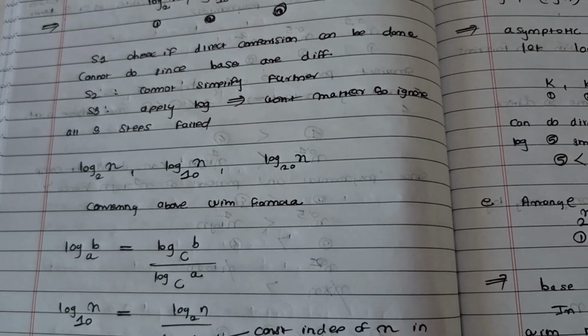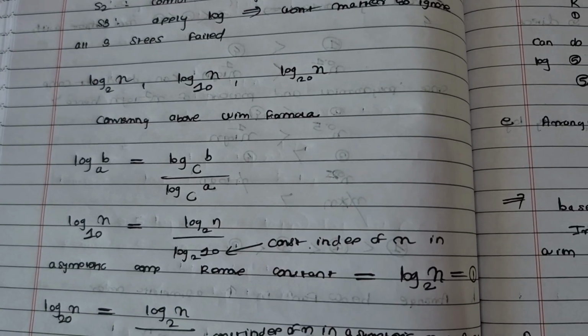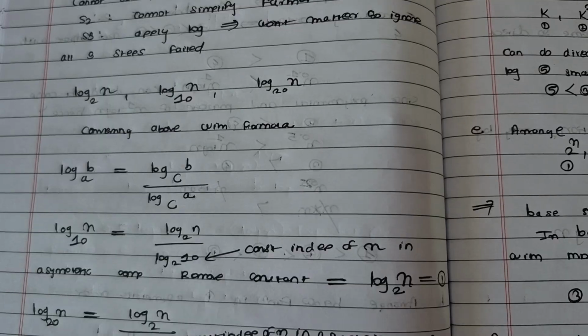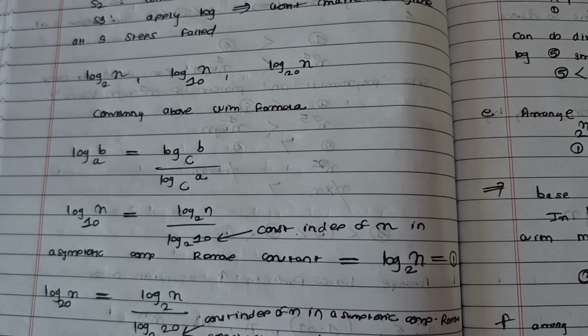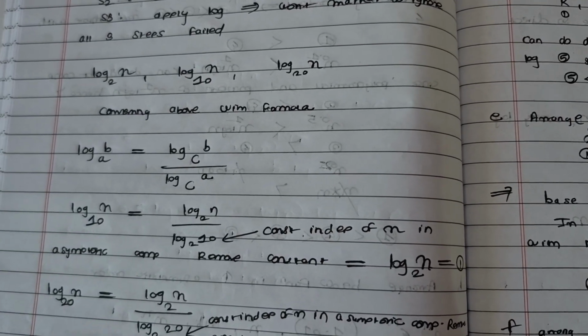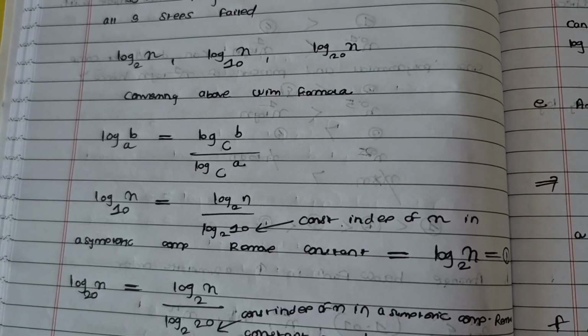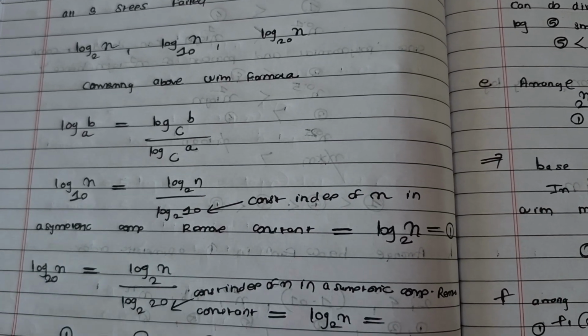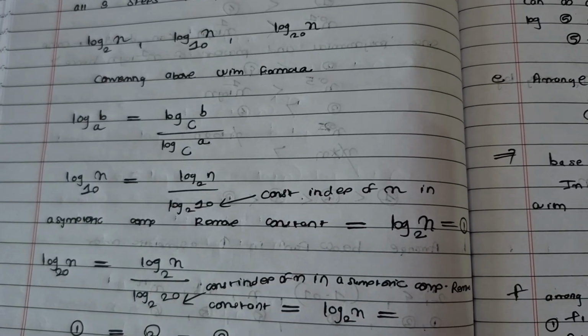Now we need to convert using the formula that we have written, and we need to remember it: log b to the base a becomes log b to the base c upon log a to the base c. Here log of 10n would be broken into log to the base 2 of n upon log to the base 2 of 10.